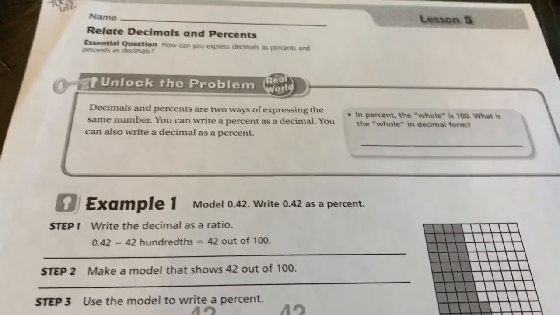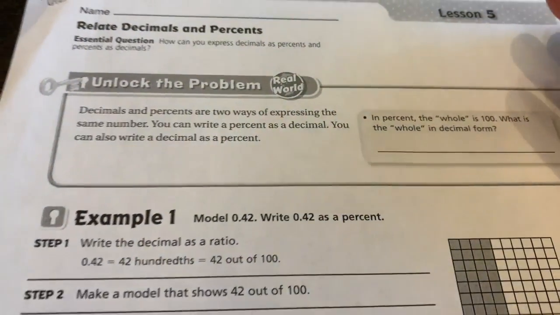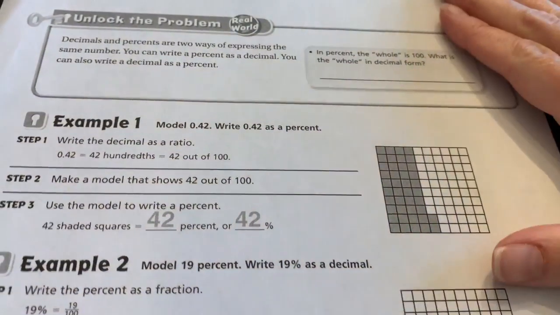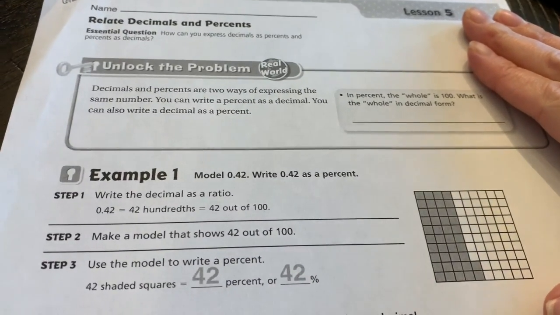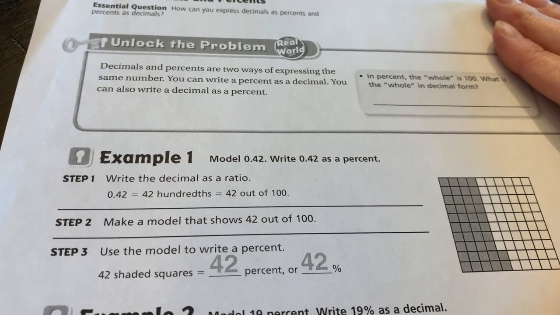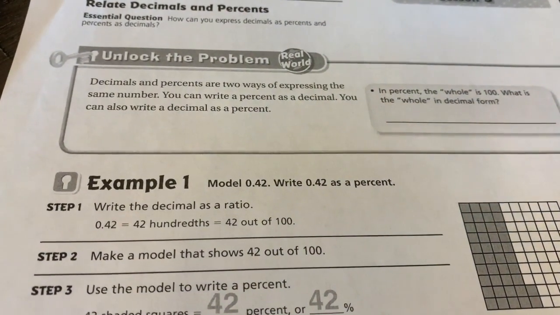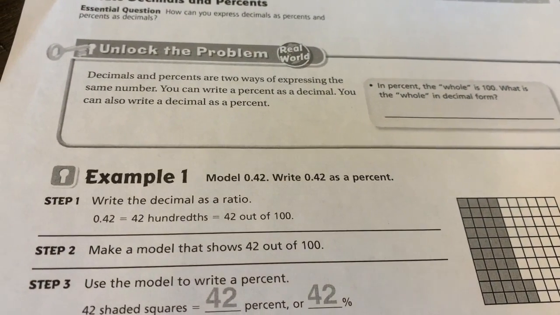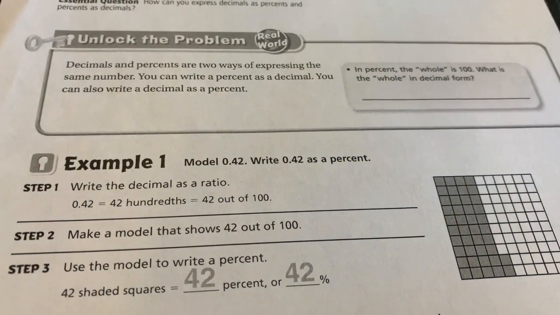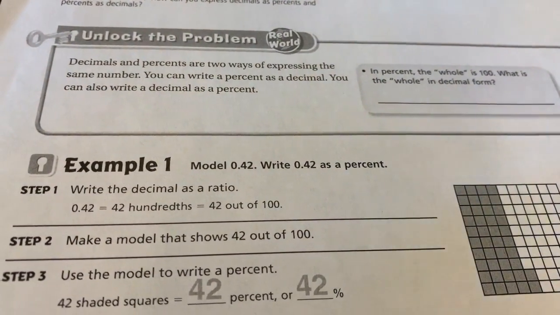Everybody. Today we are going to do lesson 5, which is relating decimals and percents. You may have already made this connection yesterday when we were using the decimal grid, but percents and decimals are practically the same because when we write a percent, we discussed yesterday that we are comparing the number out of 100, right? So when we write a fraction out of 100, let's say if it was 5 out of 100, we would say 5/100ths, right? Well, as a percent, that would be 5%.